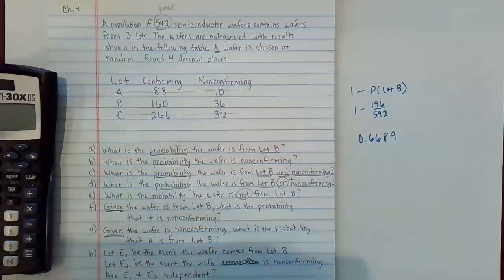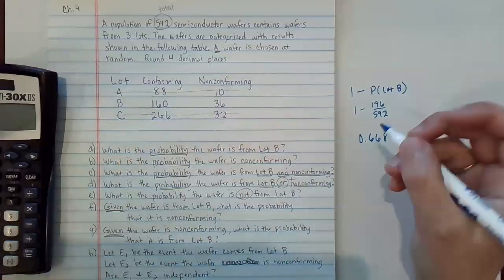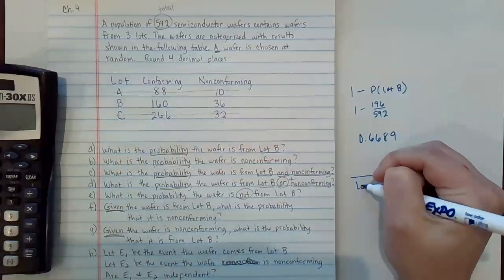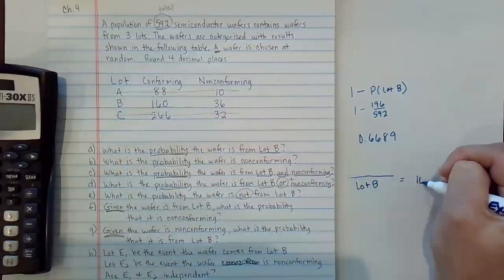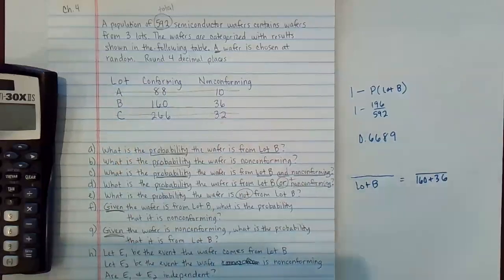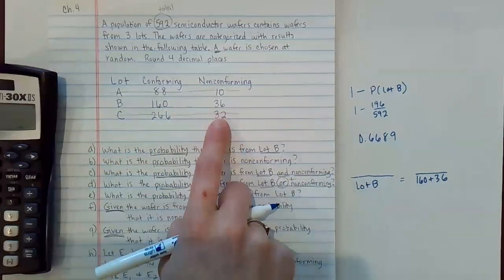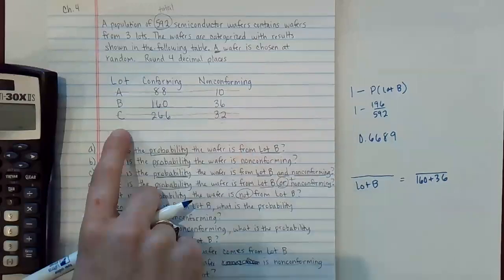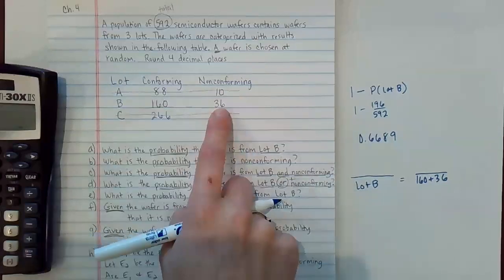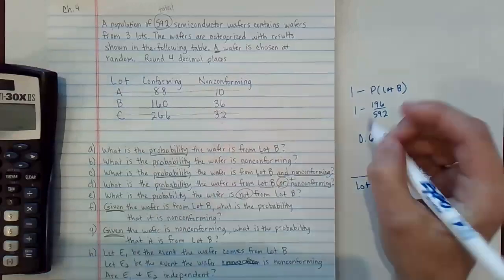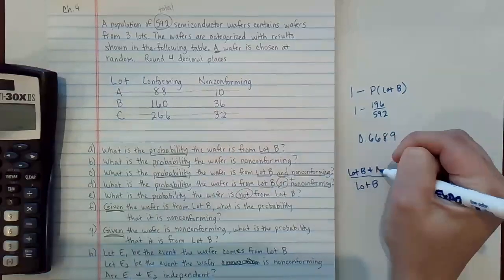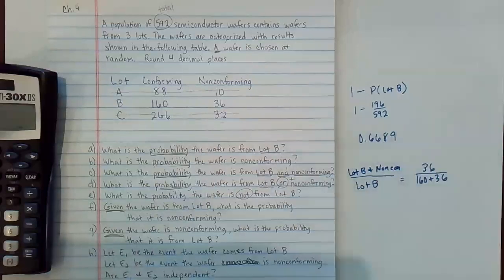So given that it's from lot B, that means my denominator is going to be lot B, which is 160 plus 36. And then if we continue, it says, what is the probability that it is non-conforming? Now, again, we don't care about the 10 and 32 that were non-conforming because those belong to A and C. So we want the 36, okay? So the 36 belongs to lot B and it's non-conforming. Okay, so that's how we're getting those values.